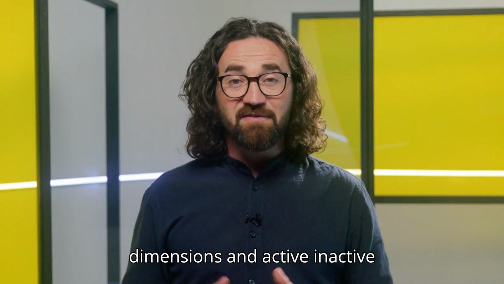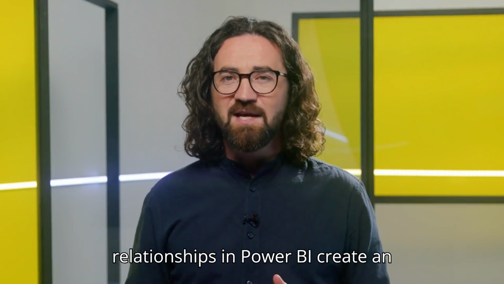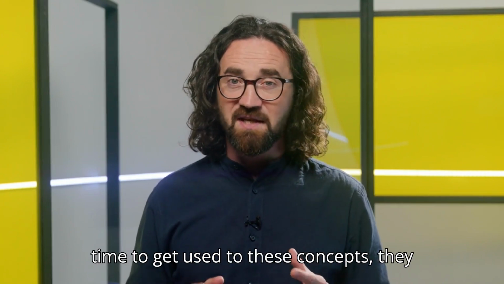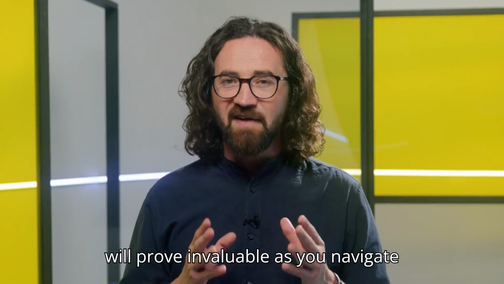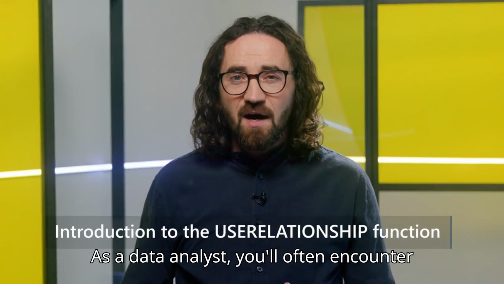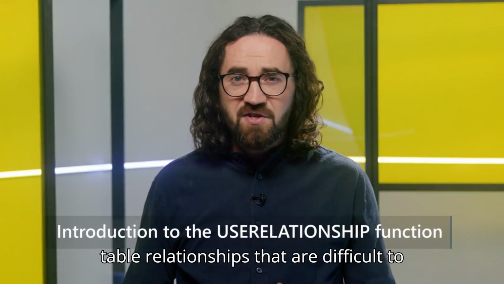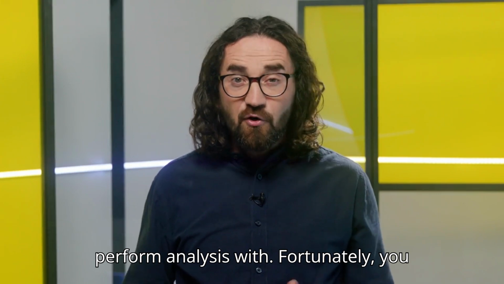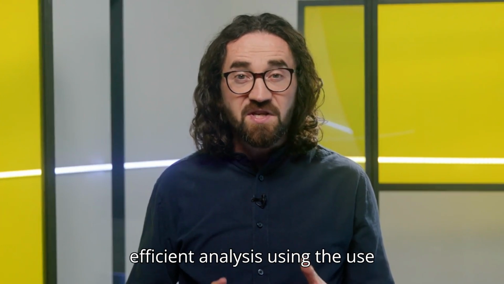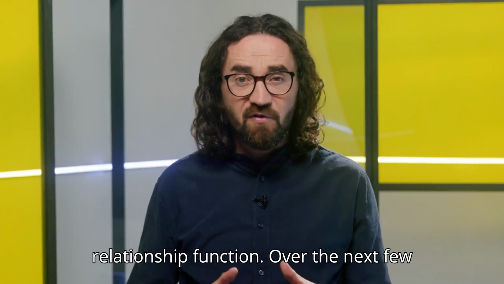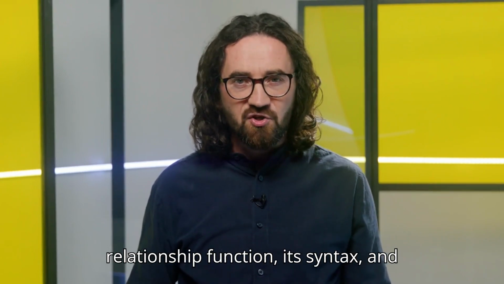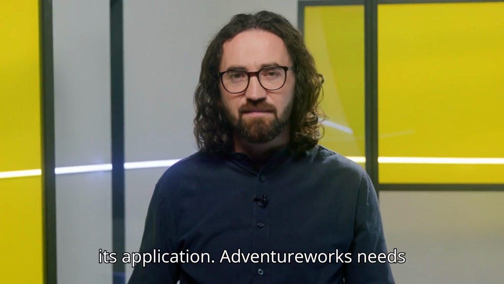Role-playing dimensions and active-inactive relationships in Power BI create an efficient data model for comprehensive analysis. Although it might take some time to get used to these concepts, they will prove invaluable as you navigate your Power BI journey. As a data analyst, you'll often encounter table relationships that are difficult to perform analysis with. Fortunately, you can alter or manipulate table relationships to facilitate more efficient analysis using the useRelationship function. Over the next few minutes, you'll explore the useRelationship function, its syntax, and its application.